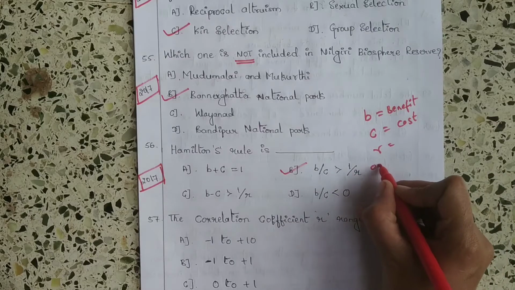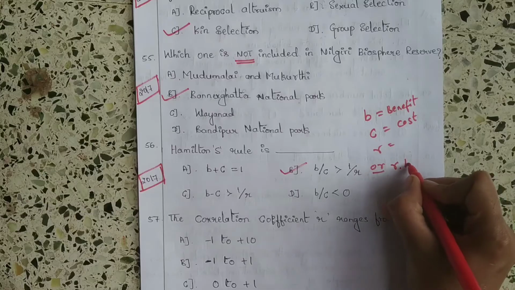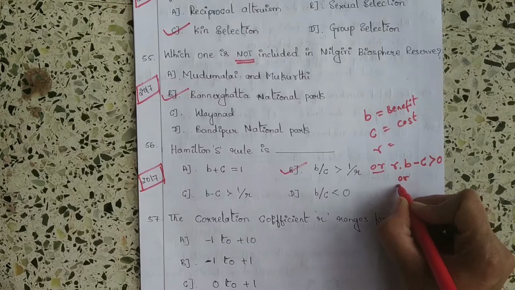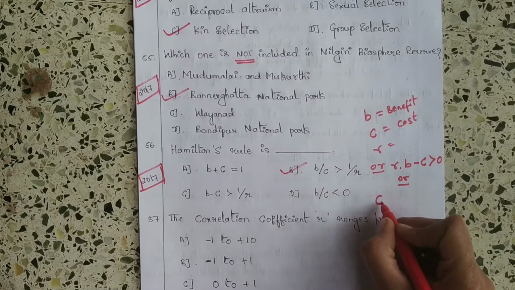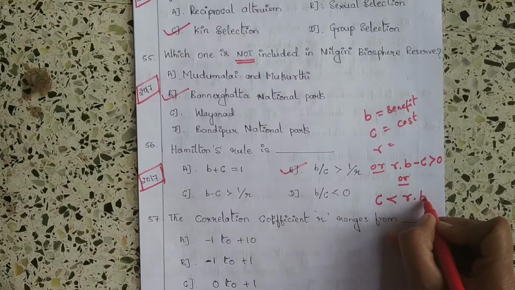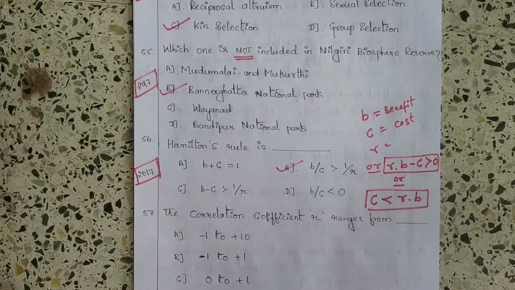Another formula I would like to give, or they may give: R into B minus C is greater than 0. This is also correct. Or you can write like this also: C, cost, is always less than R into B. Okay, this is also a correct one. Let us move on to the next question.